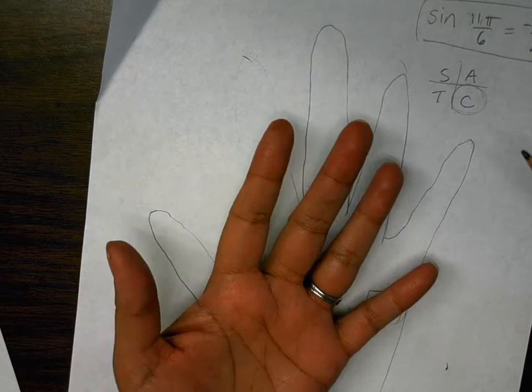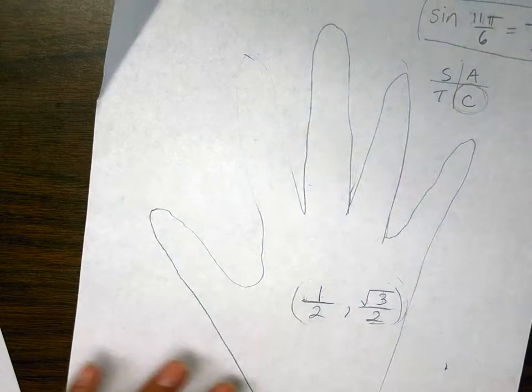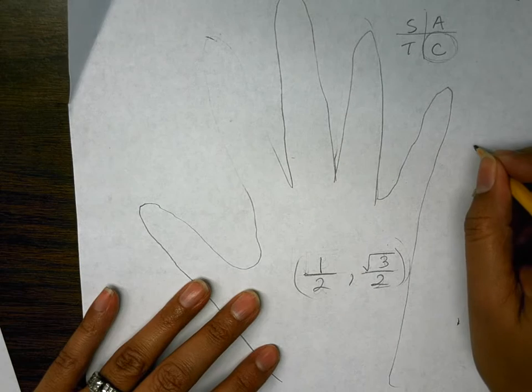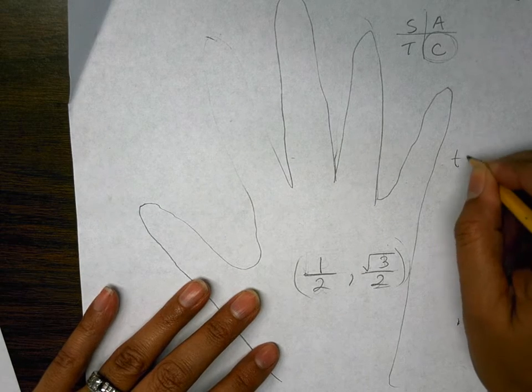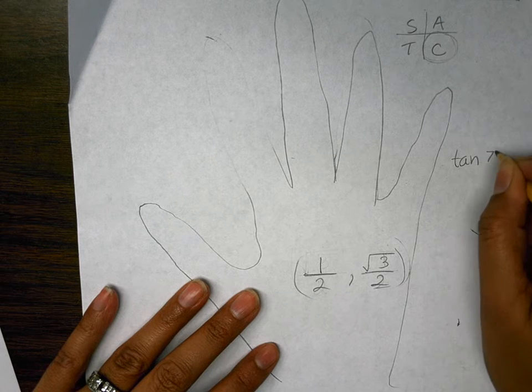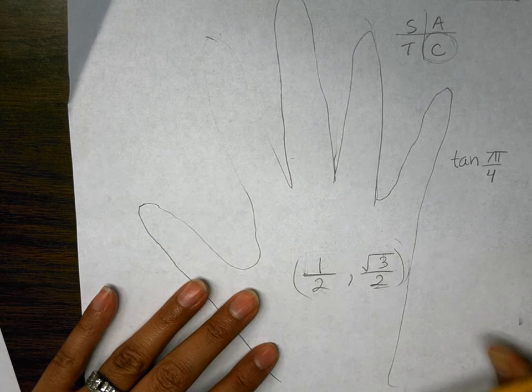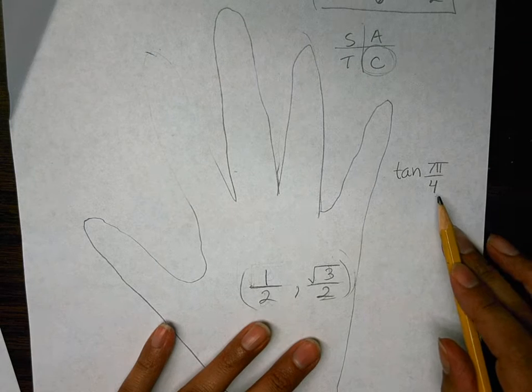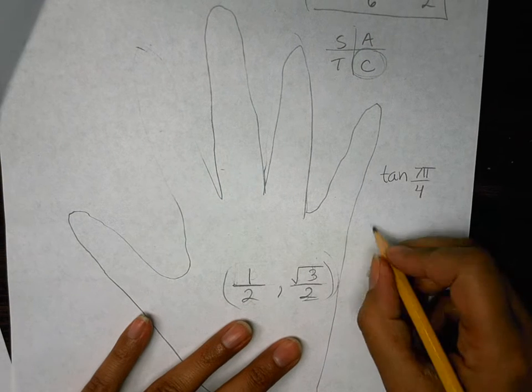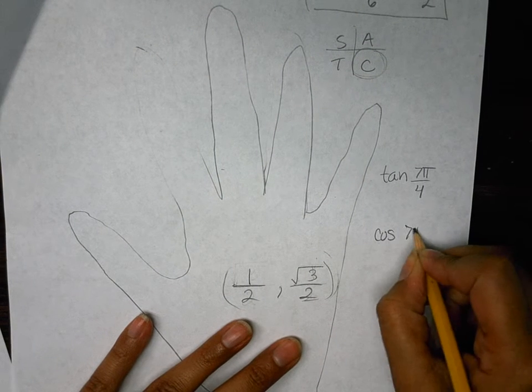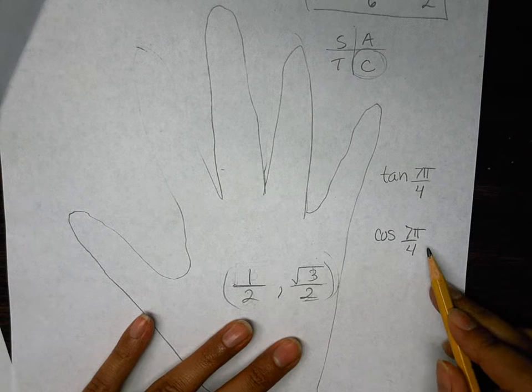Oh, and why do I not use it here? Let's try one of those. Let's try tangent of 7 pi over 4. And I'll even try cosine. Cosine of 7 pi over 4. What's my reference angle here?